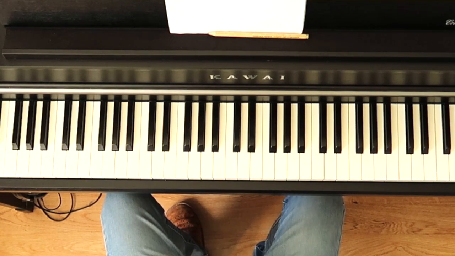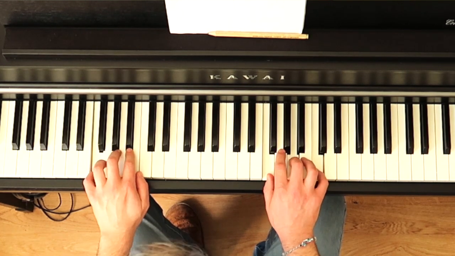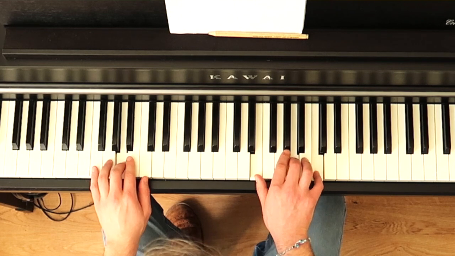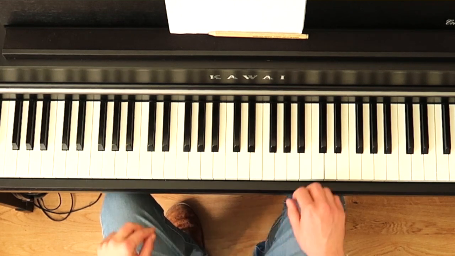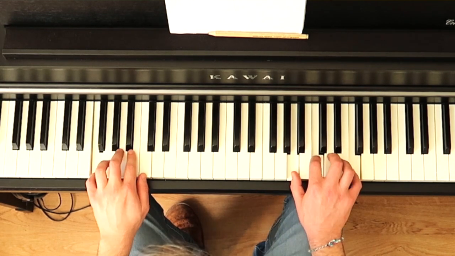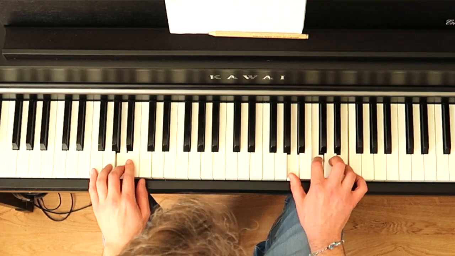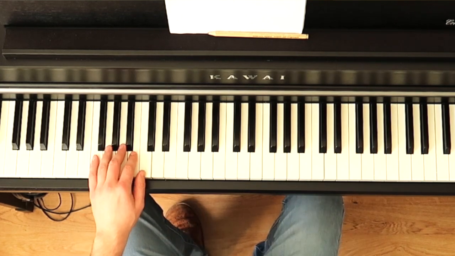Let's play all of them now, not stopping and giving maybe a little bit of interesting rhythm. From first inversion. Then in second inversion.